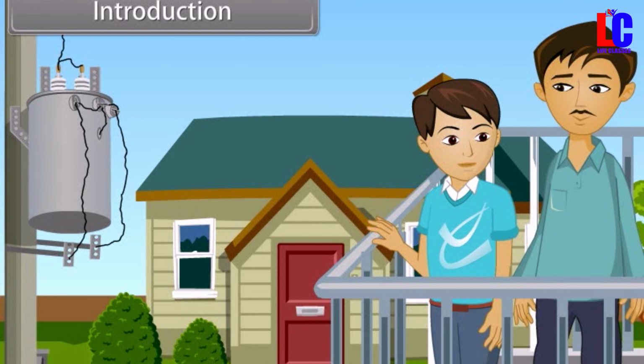Electricity produced at power station is of many thousands volt. This transformer lowers down the voltage to 220 volt for household and 440 volt for industrial purpose. Okay, father. And I want to know more about this. To know more about transformers, you have to explore the alternating current.